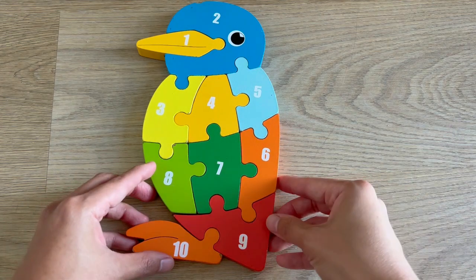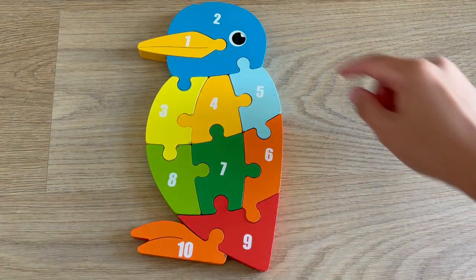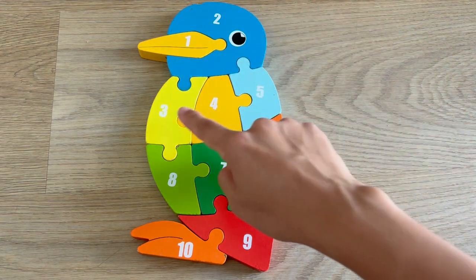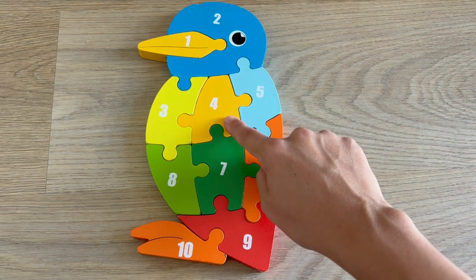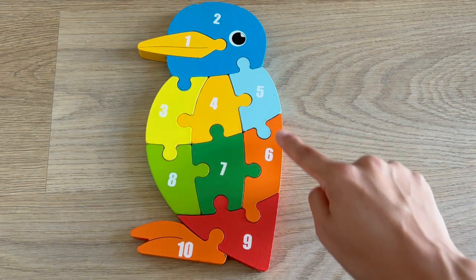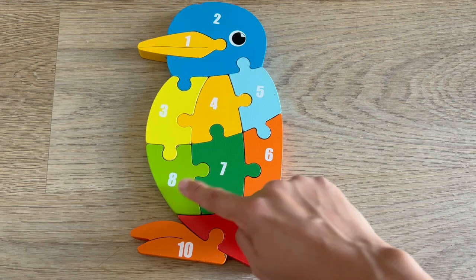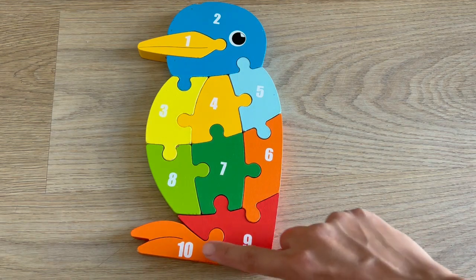So we have the numbers isa, dalawa, tatlo, apat, lima, anim, pito, walo, siyam, sampu.